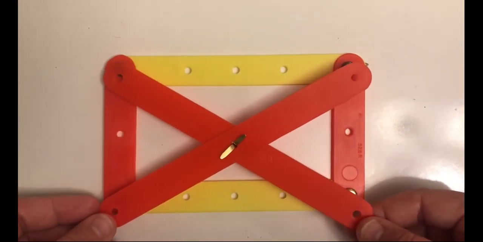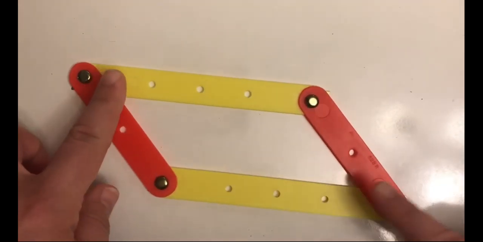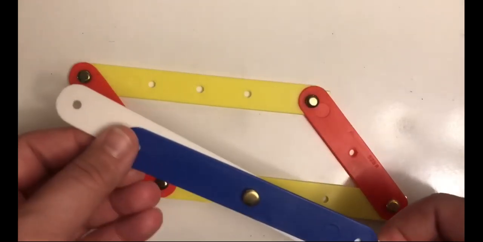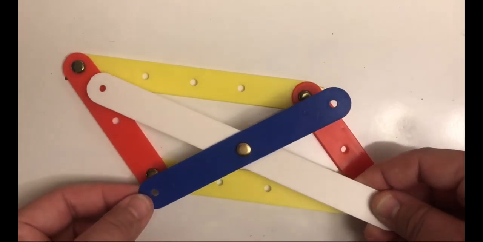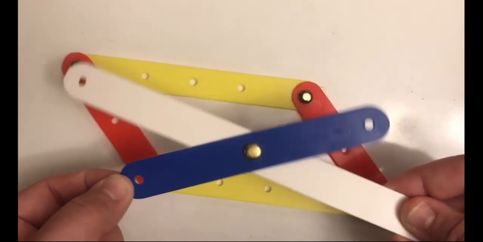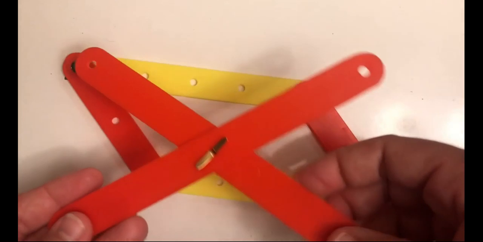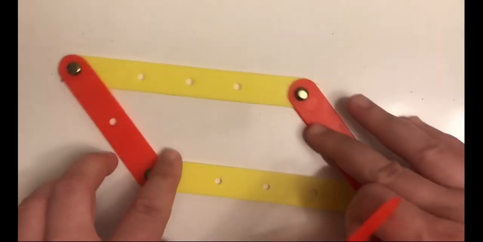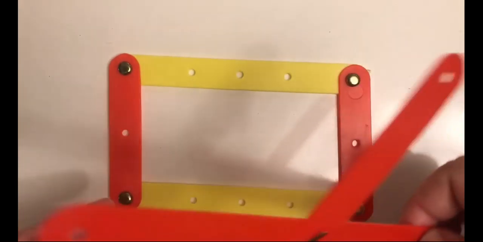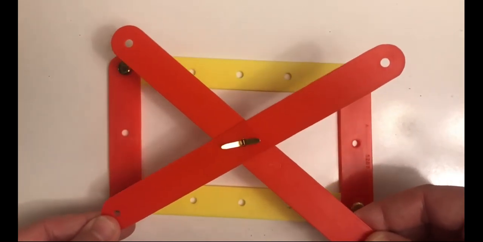Unlike a parallelogram where the diagonals are different lengths. Okay, you see how these are different lengths. These are the diagonals of a parallelogram. The diagonals of a rectangle are exactly the same length, and they also bisect each other.